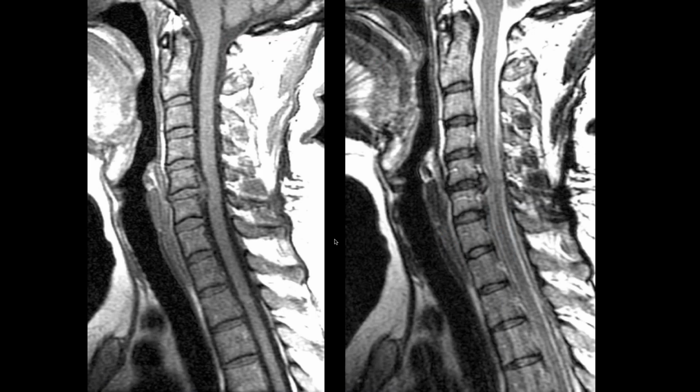Okay, Thomas, what do you think of this case? So the two sagittal views, T1 and T2, and there's a disc protrusion at C5-C6. Sagittal protrusion here, and then we get the axials and characterize it.